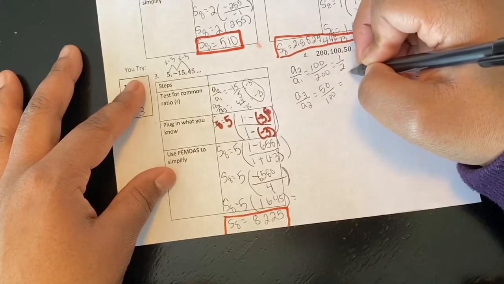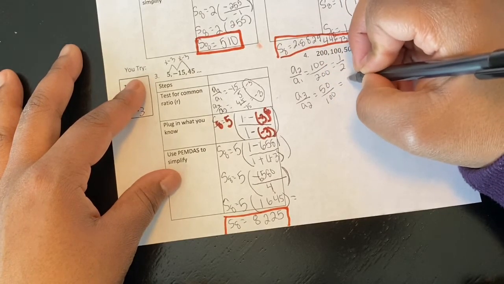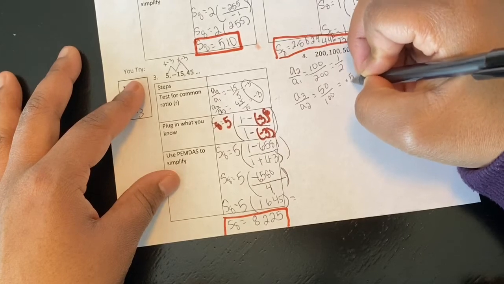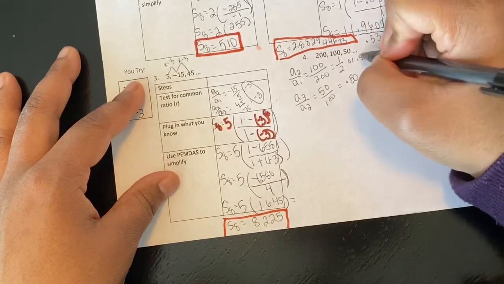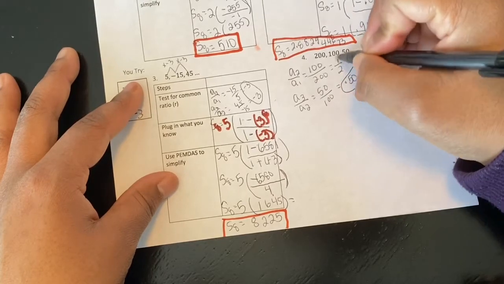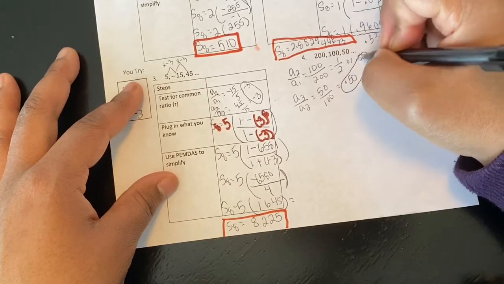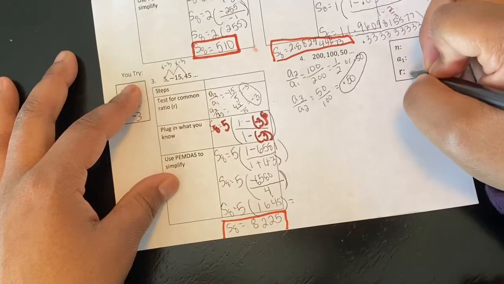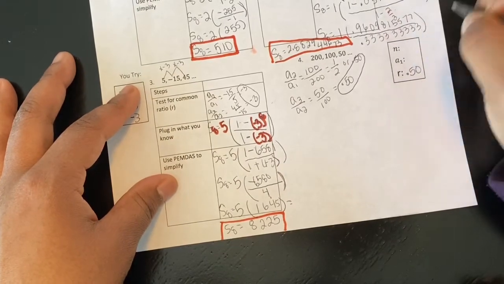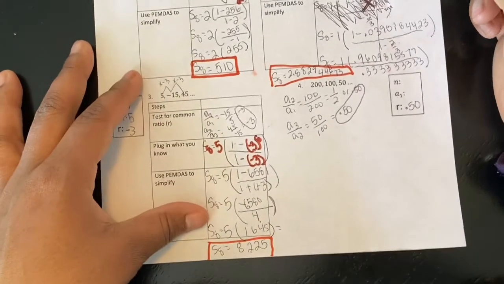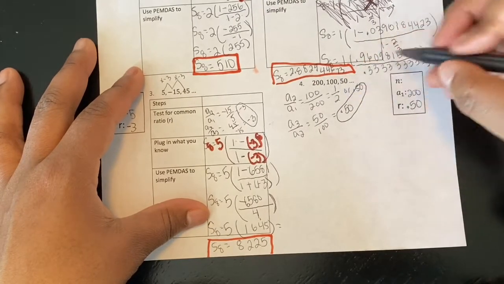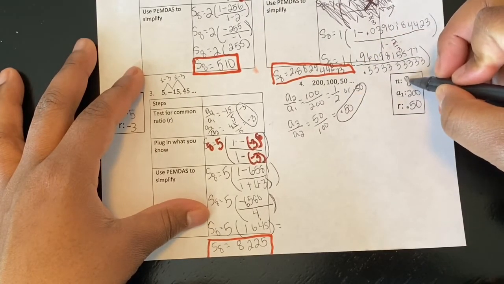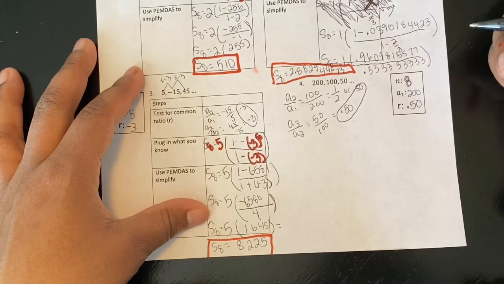If you put it in your calculator, you're going to get 0.5. Or half. So we see that they're the same. 0.5 and 1/2 is just decimal and fraction form. Same thing. So 0.50 is our common ratio. Our first term is 200, and our n is 8 here. All these were 8 because we're trying to find the sum of the first 8 terms.